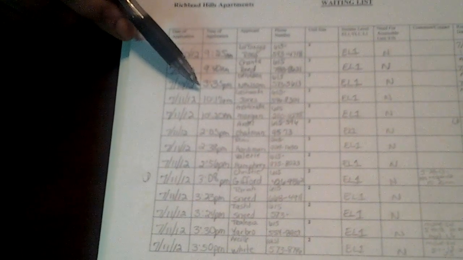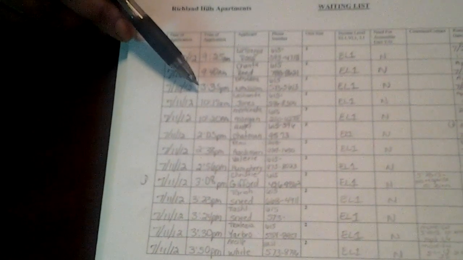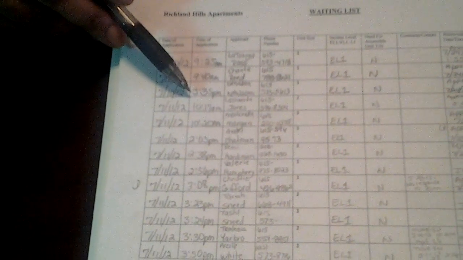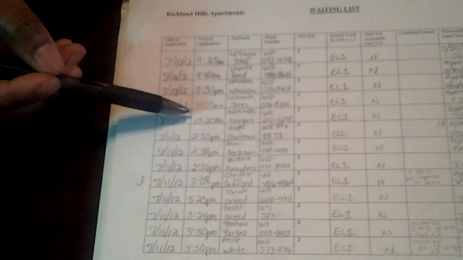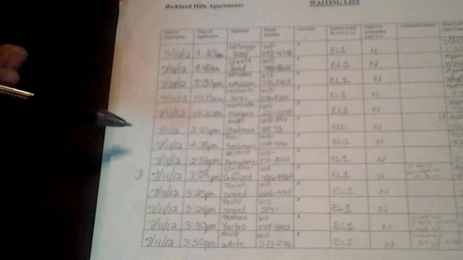What that means is when you turned the application in and it was verified that you signed every document and dated it, that is the time that we put that you have completed the application. So in this situation, on July the 11th, 2012, we received one at 10:17 a.m., then the next person turned theirs in at 10:20 a.m., and then the next person at 10:05 p.m., and so on and so forth.